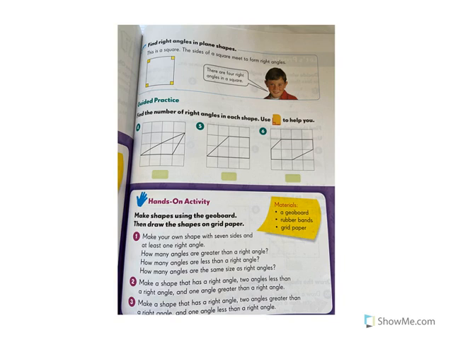Taking a look at number 4, I'm looking at this angle. Looks smaller than a right angle. This angle also looks smaller than a right angle. And this one looks bigger than a right angle. So that one has 0 right angles. You can also use those grids to help you. You can see that one does not form exactly in the shape of one of those squares, so there are no right angles.